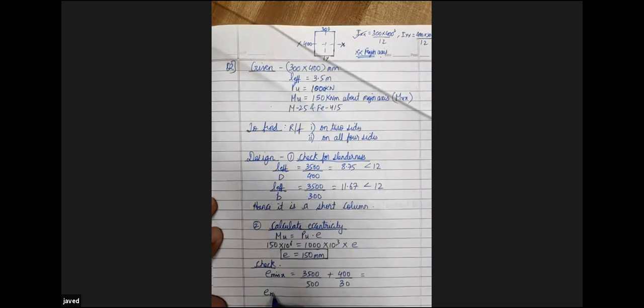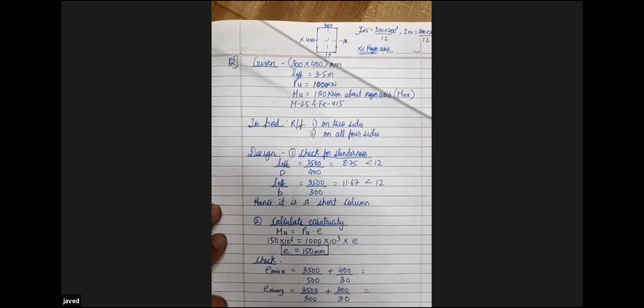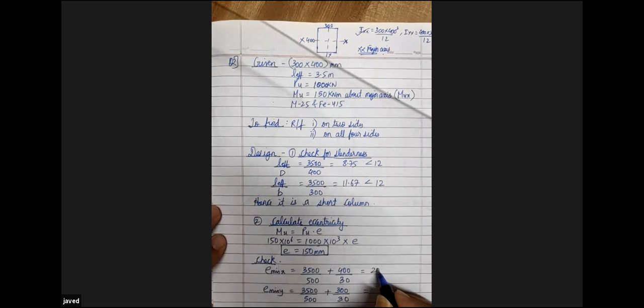And similarly e minimum y direction में भी निकालो। तो y direction के लिए हो जाएगा 300. 20.33 and 17. ठीक है, so here you can see that this e minimum is less than e, this is also less than e.